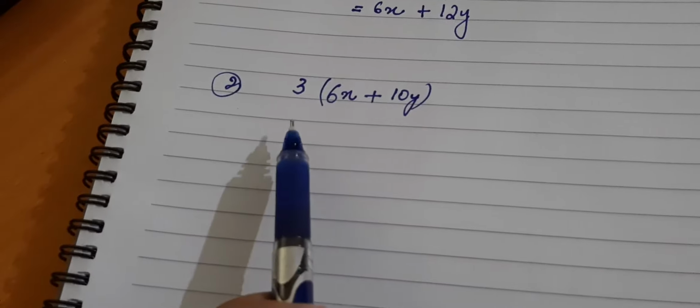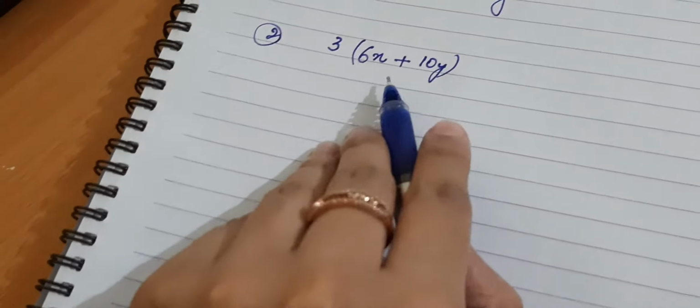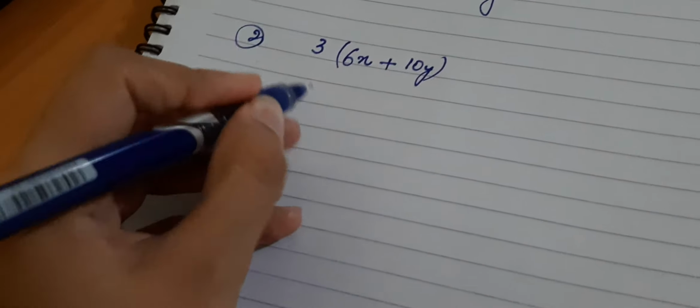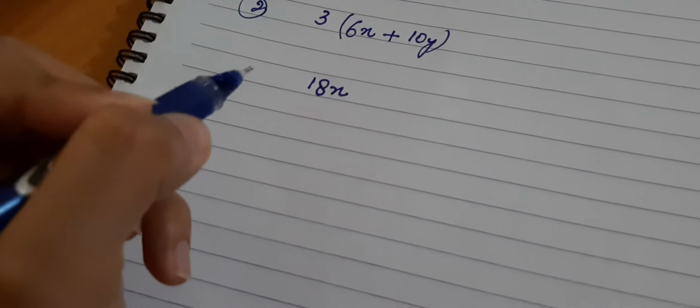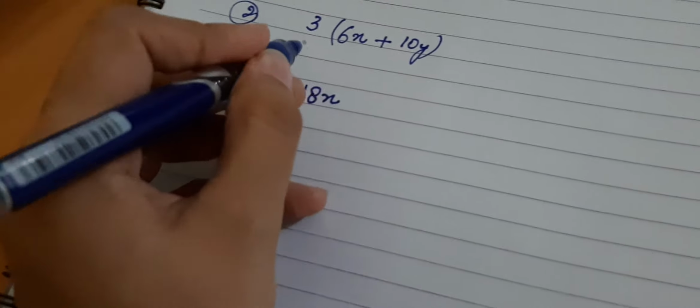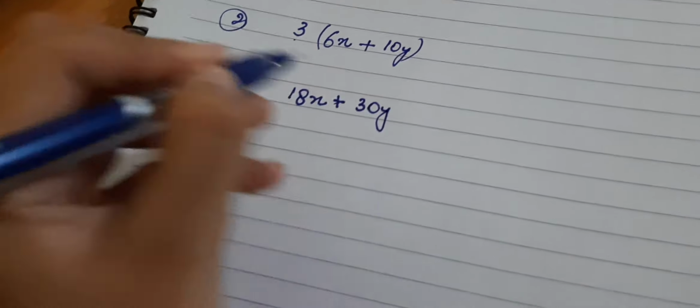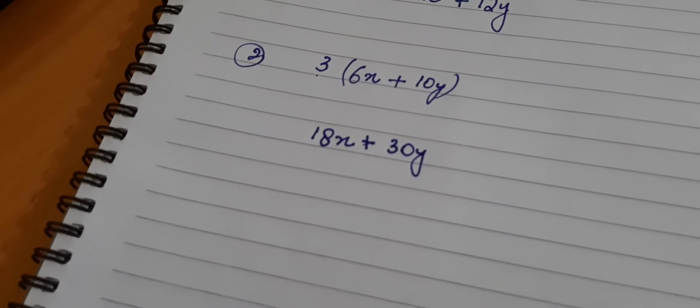Now the next expression that we have is 3 multiplied by 6x plus 10y. So what are we going to do? Exactly. We are going to multiply this 3 with 6x first and then with 10y. So 3 multiplied by 6 is 18 and x. The variable comes with the number once we are done multiplying. Now plus sign. 3 multiplied by 10 is 30y. Alright.